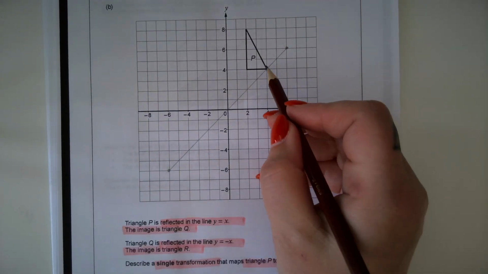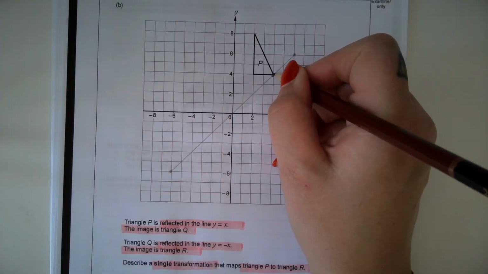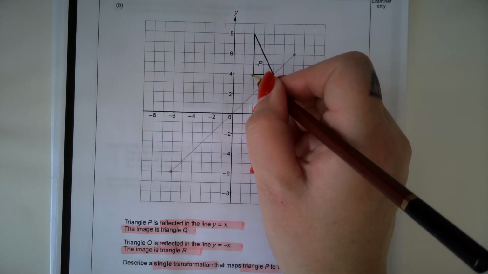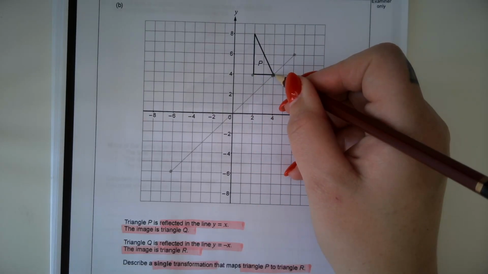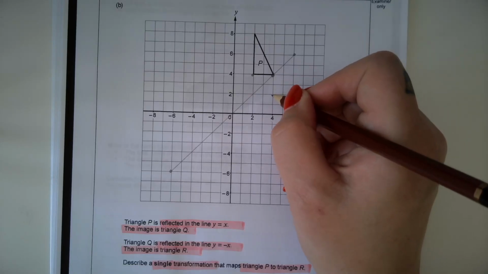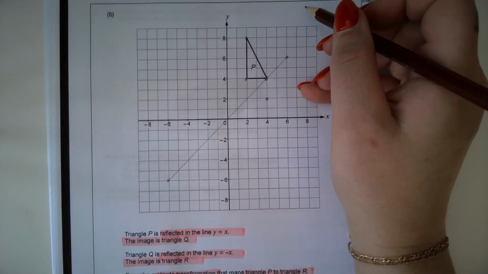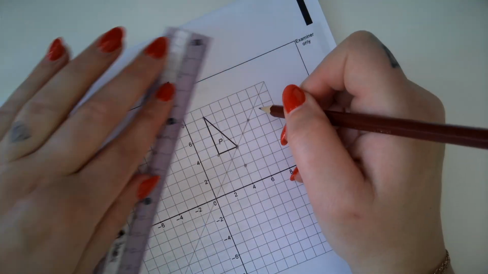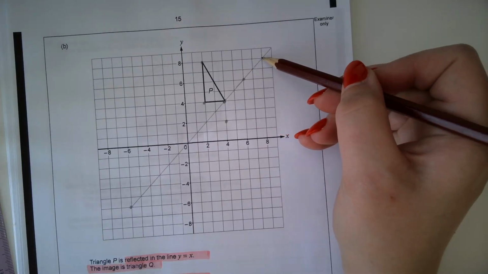And I'm going to reflect P over that line. So that point is invariant, it's on the line, so it's not going to move. This point is 1, 2 away from the line, but we're dealing with a diagonal line, so we need to then go at 90 degrees from the line, but the same distance, so 1, 2 away. This point here is, oh, I need to continue my line. There we go. So this point here is 1, 2, 3, 4, 5, 6 away.